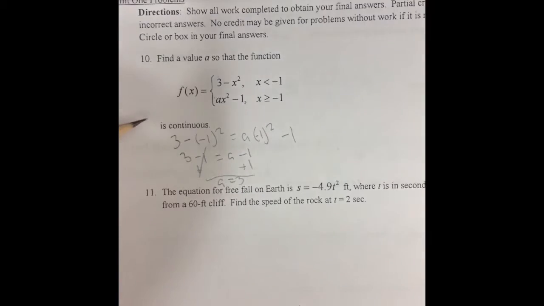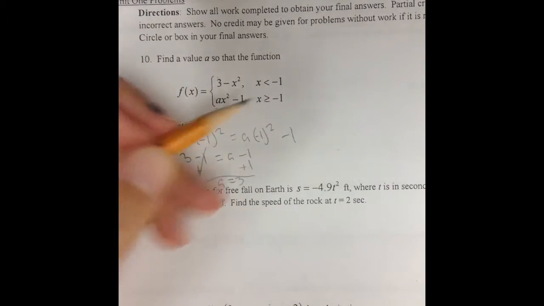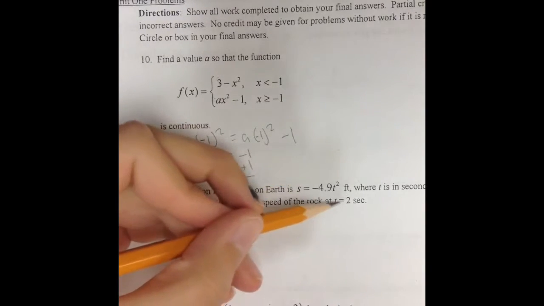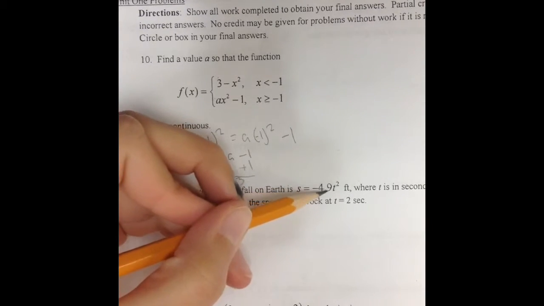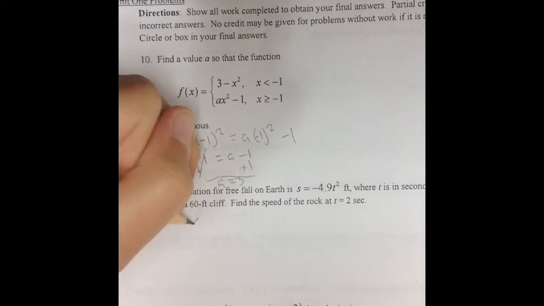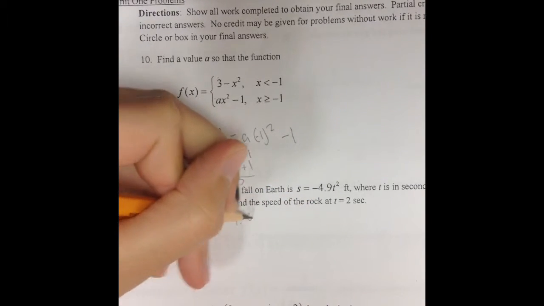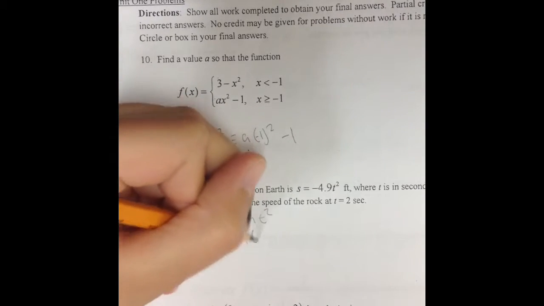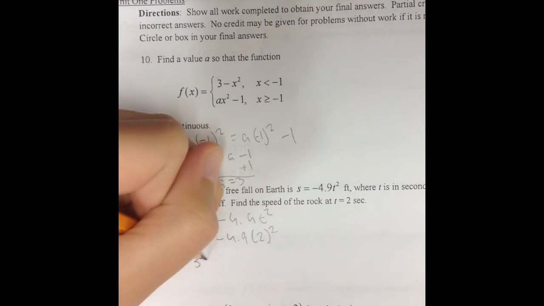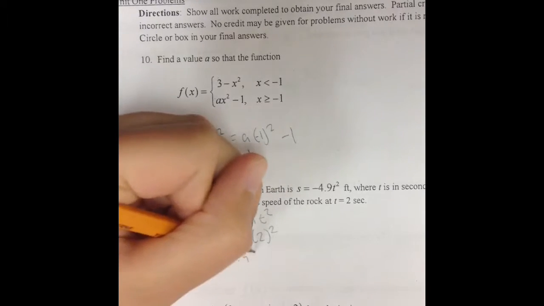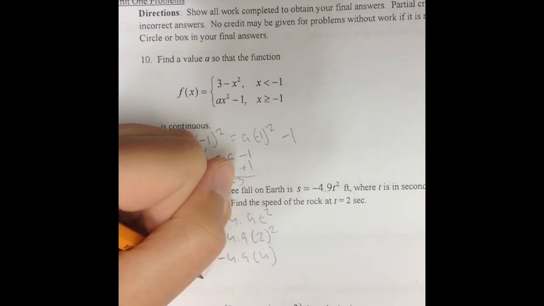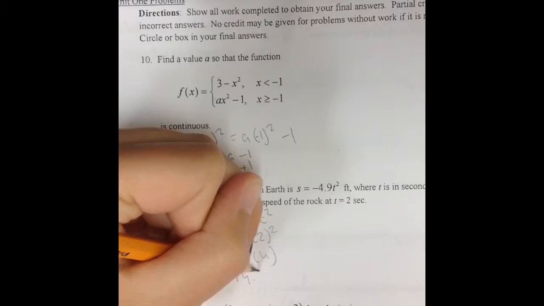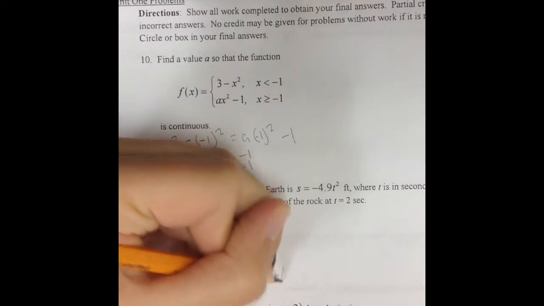Alright, so we are going to find the speed of the rock at t equals 2 seconds, we're just going to plug in 2 into our equation, s equals -4.9 t squared. So s equals -4.9 t squared. And then let's just plug in 2. So s equals -4.9 times 4. And so your speed is going to be -19.6 feet per second.